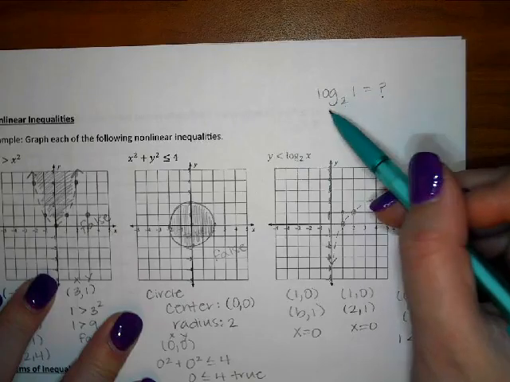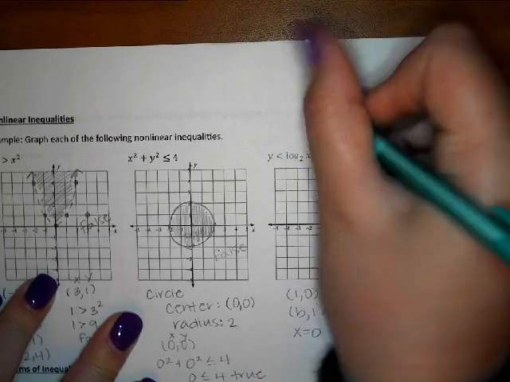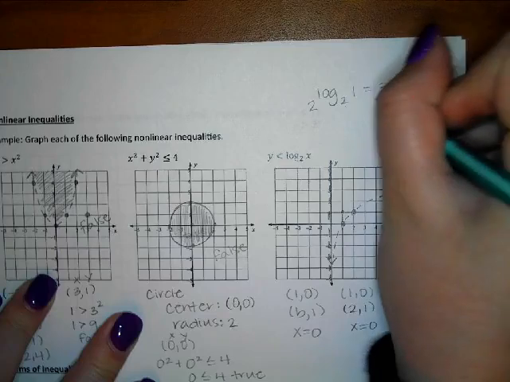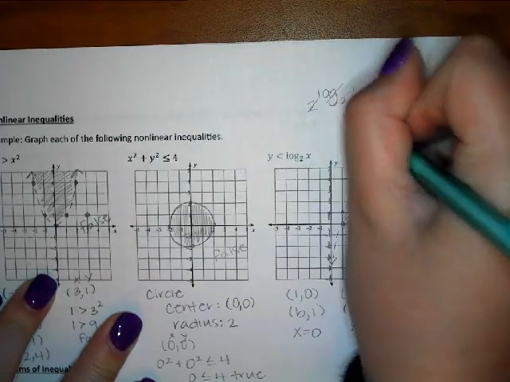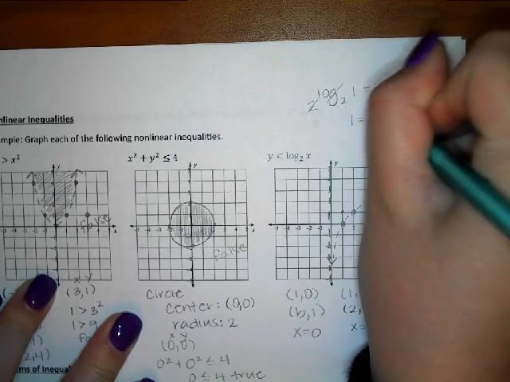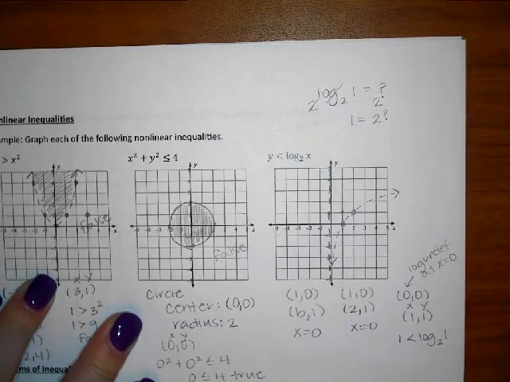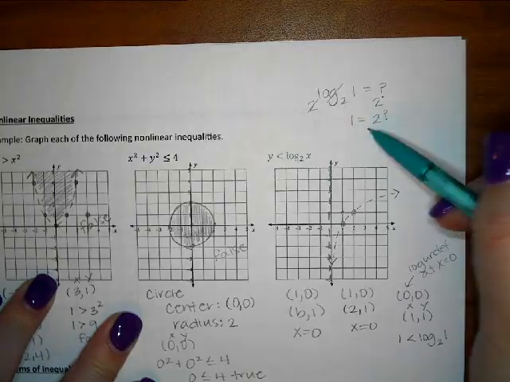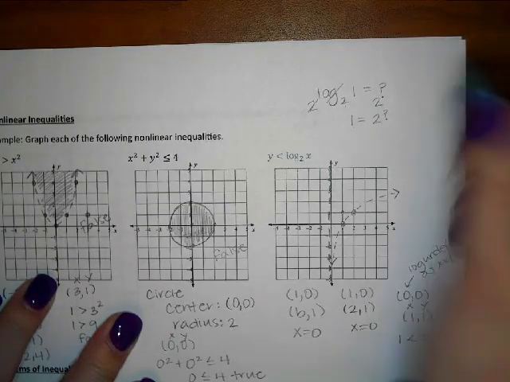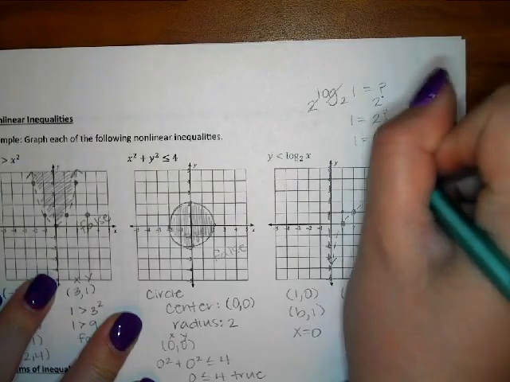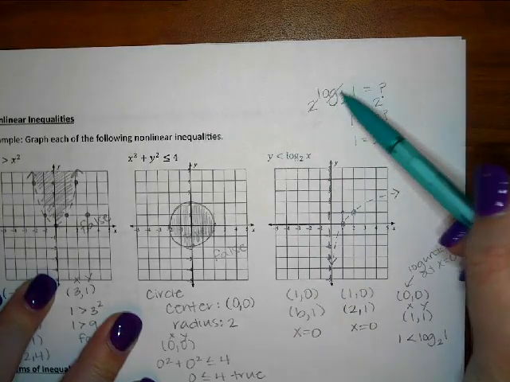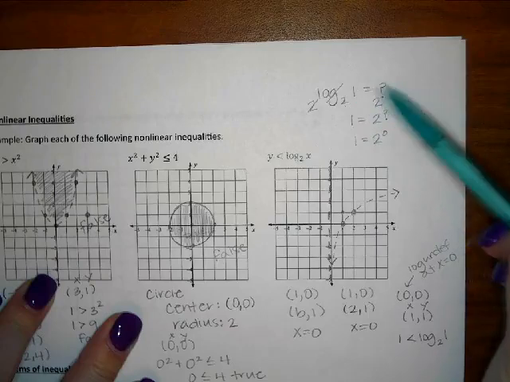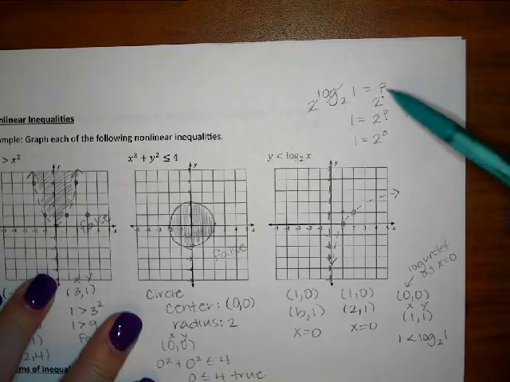So I'd put a base of 2 on each side. And I would say 1 is equivalent to 2 to what exponent? And 1 is always a number to an exponent of 0. So 1 is equivalent to 2 to the 0 power, which means that if I had log base 2 of 1 equals question mark, that question mark was 0. So log base 2 of 1 equals 0.